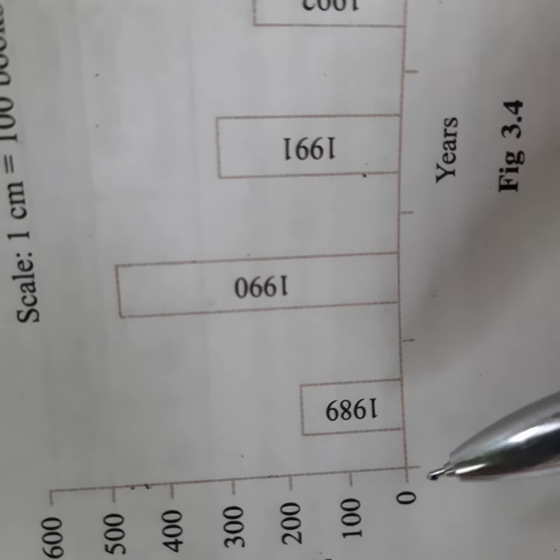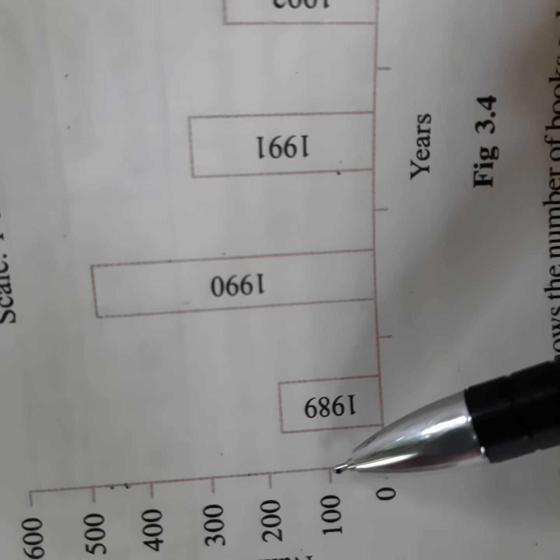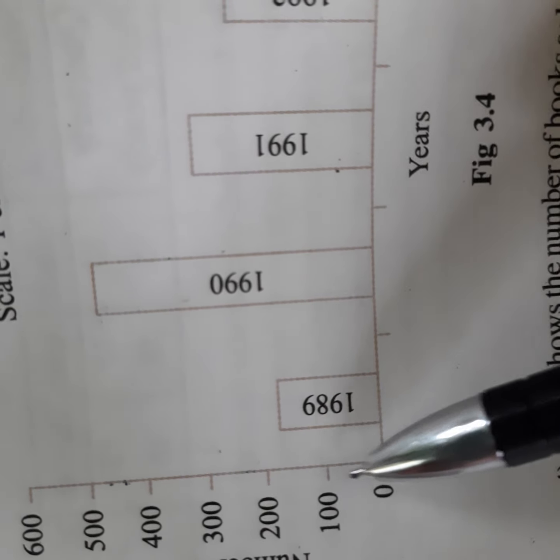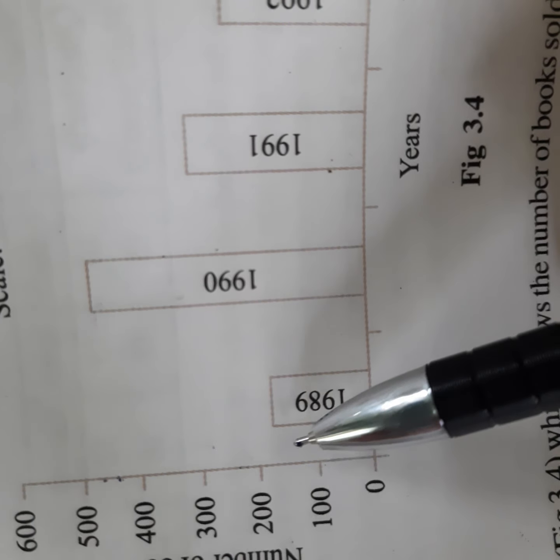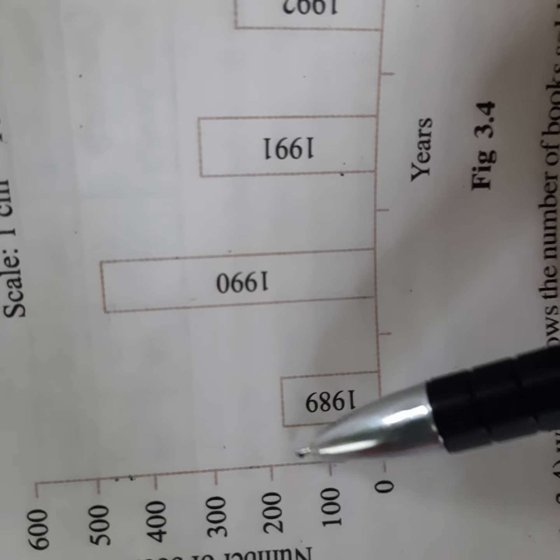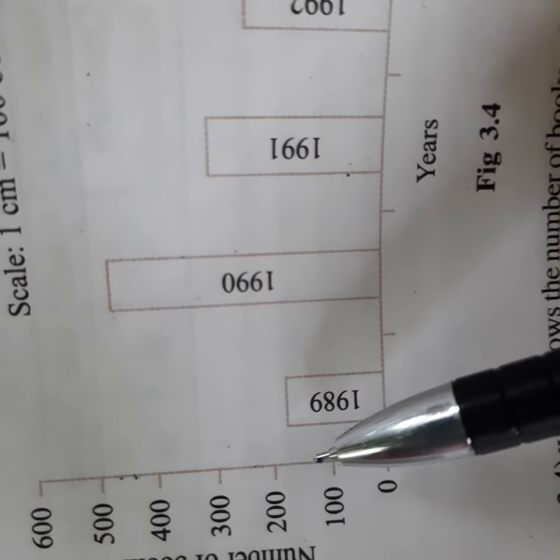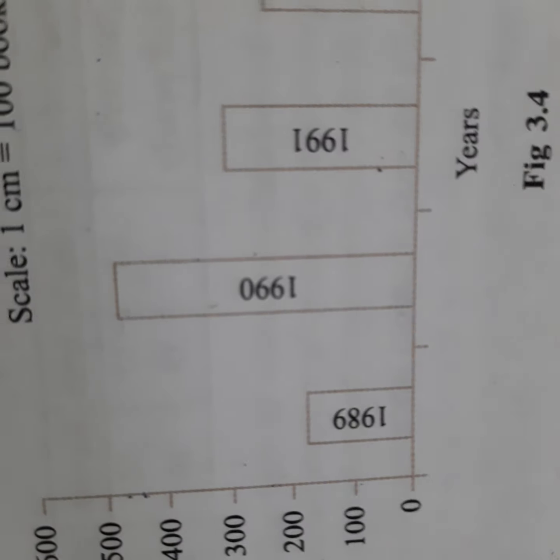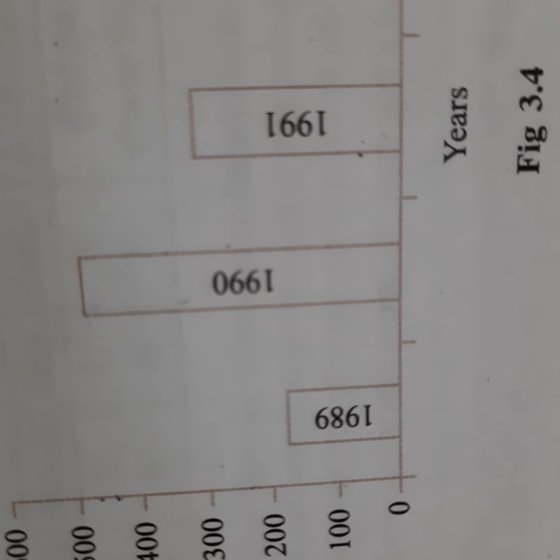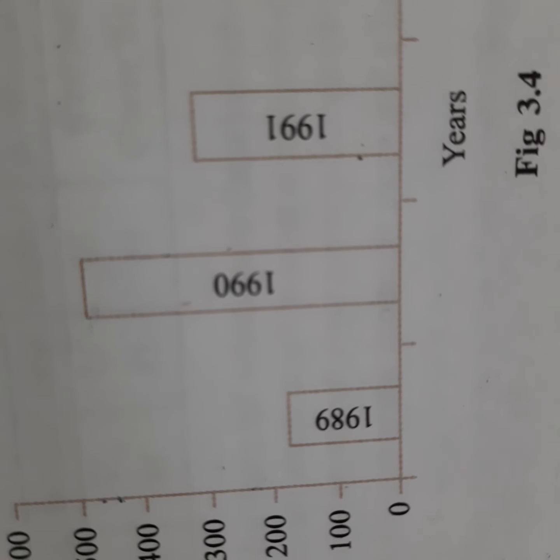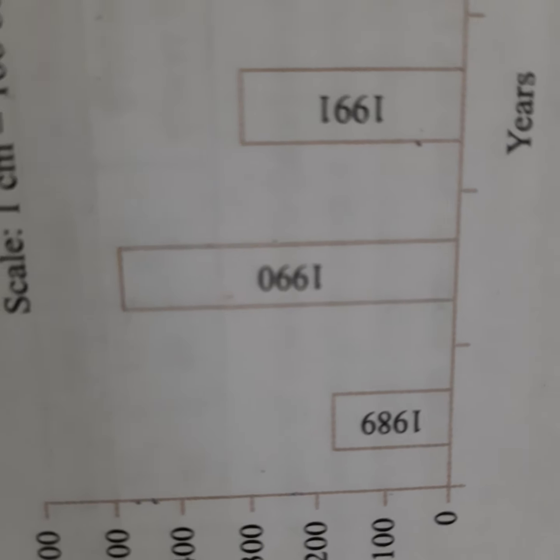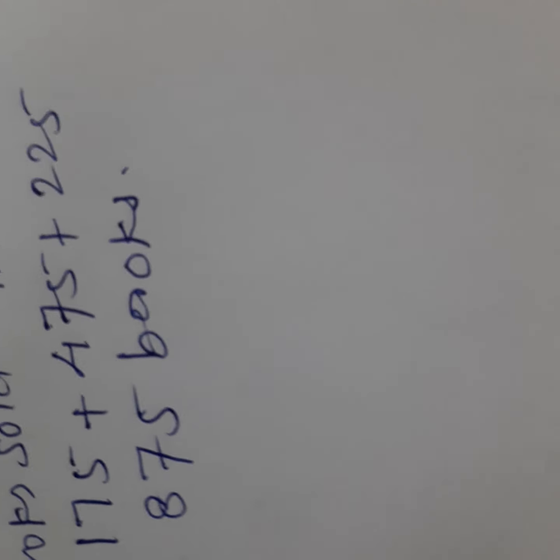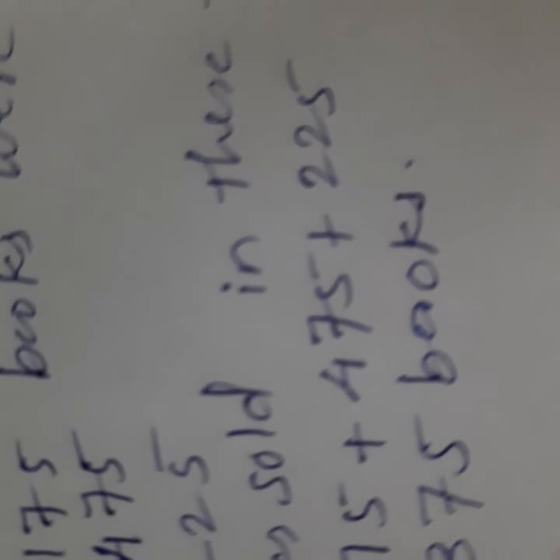So here the scale means up to 100, it takes the distance of 1 centimeter, and from 100 onward it takes 0.75 centimeter. So the number of books sold in this year is 1.75 into 100, which is equal to 175 books. So here I will explain this. Question number second.